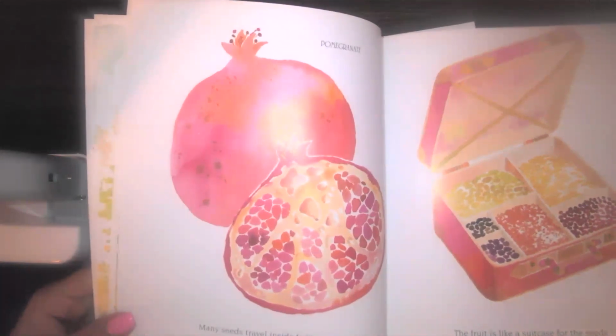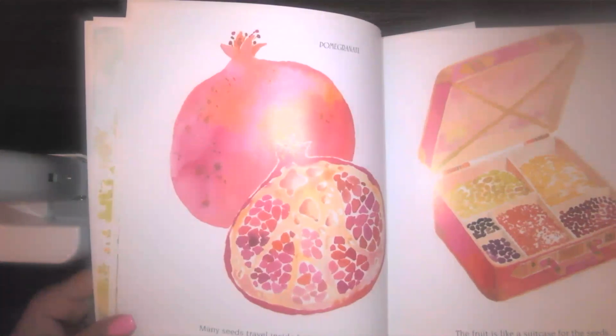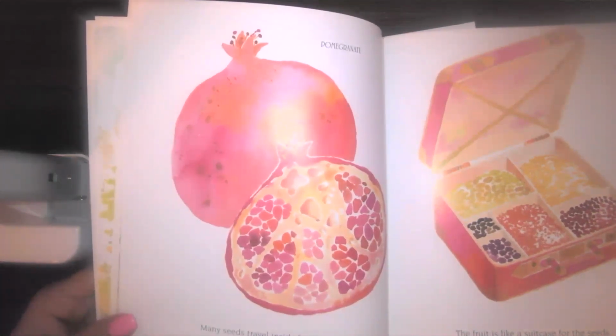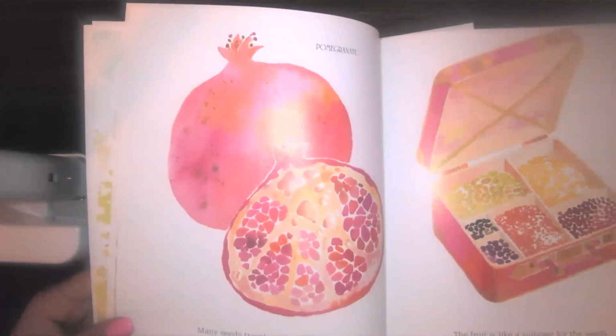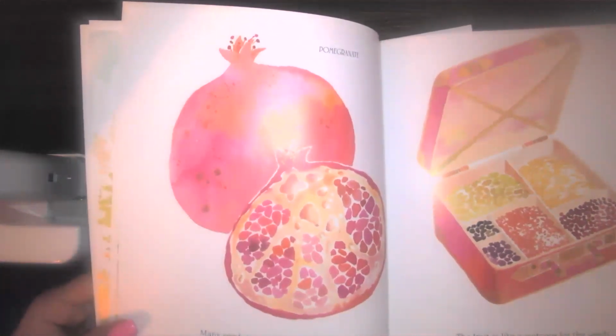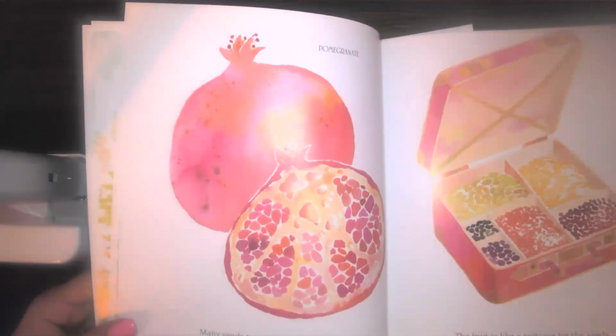So again, keep that in mind. And then also be thinking about, what are you learning? What are you learning about in this story? So far, we've been learning about seeds and how they travel. And we just found out that a fruit is like a suitcase for seeds.